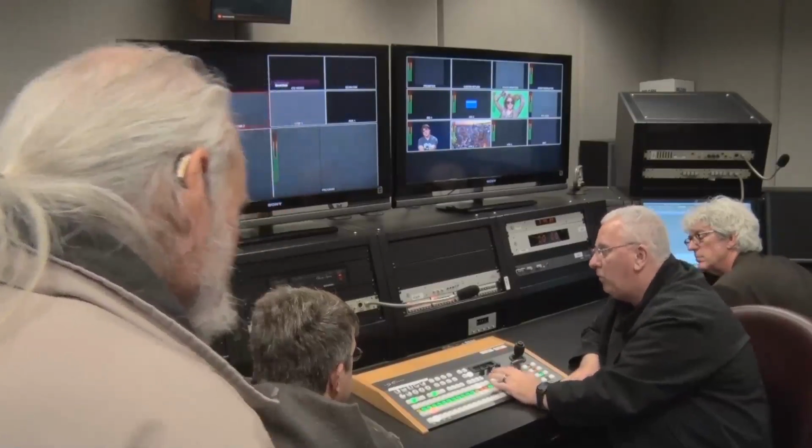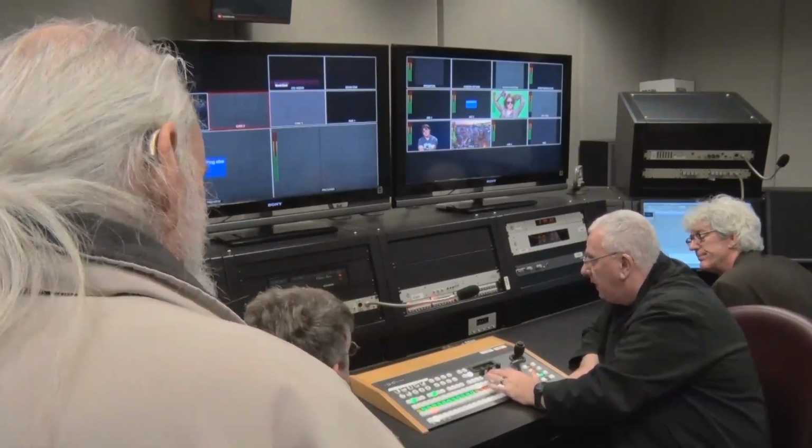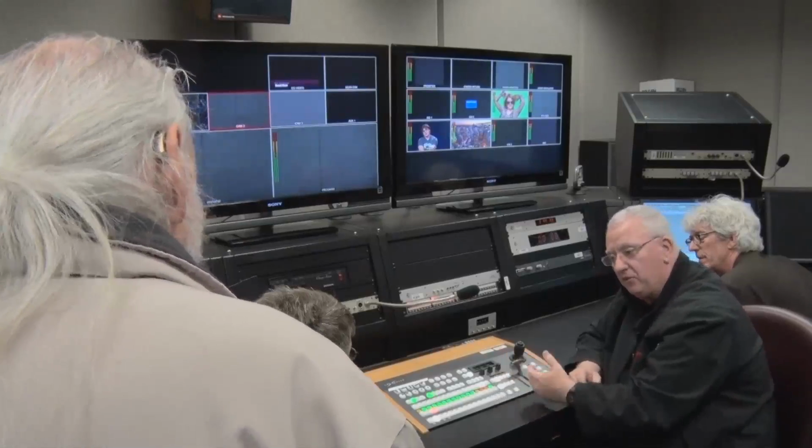They'll say, well, why can't I get camera key 2 on the air? And they're sitting there and they're banging on the button like it's going to change. But it's not on because I haven't done a transition yet.